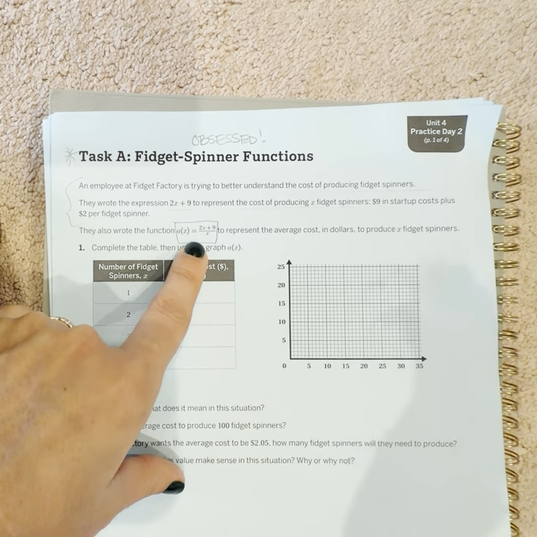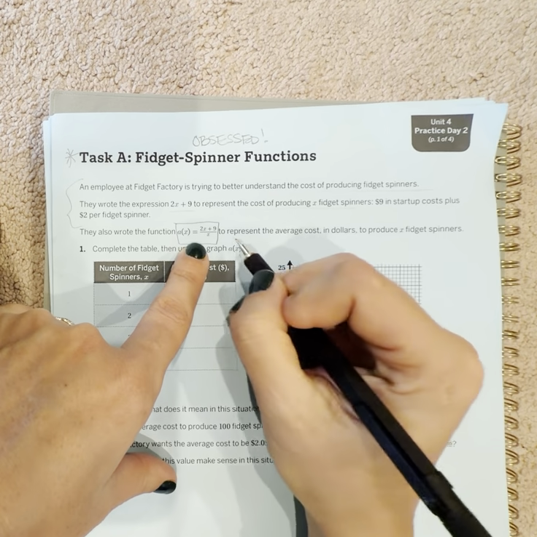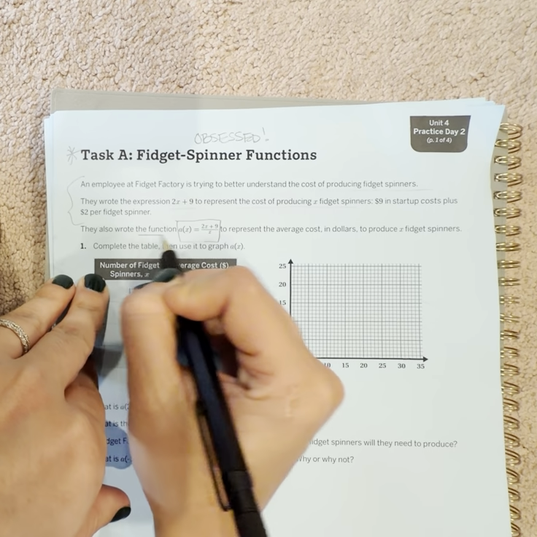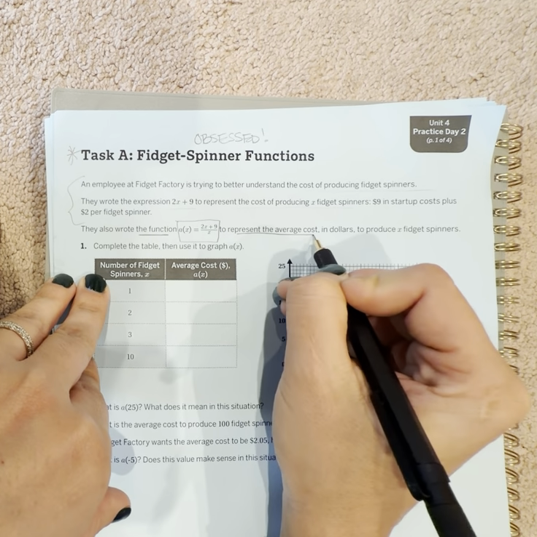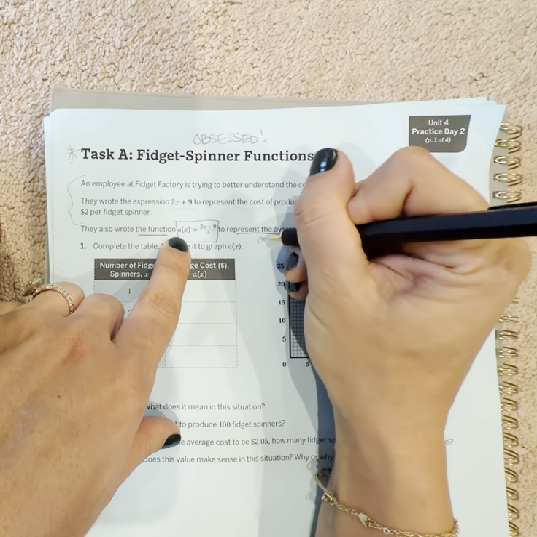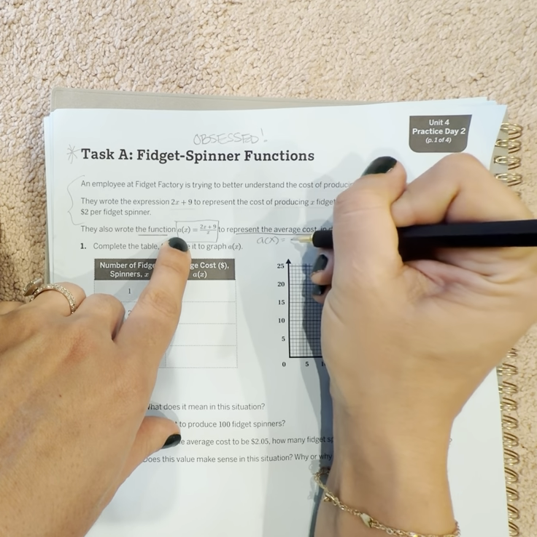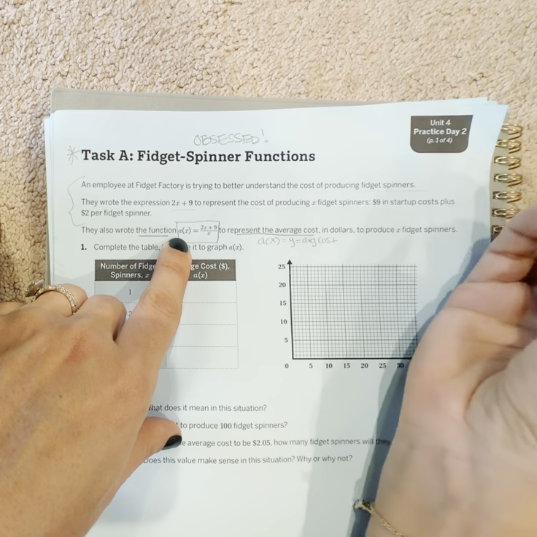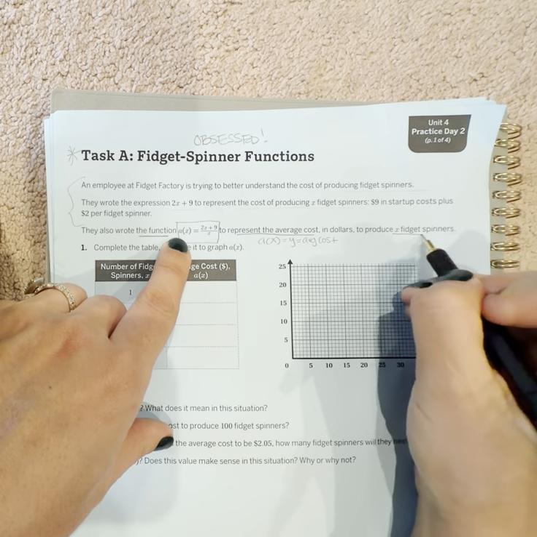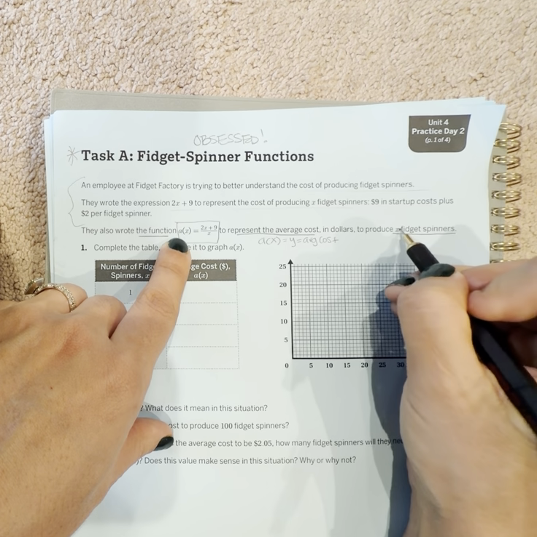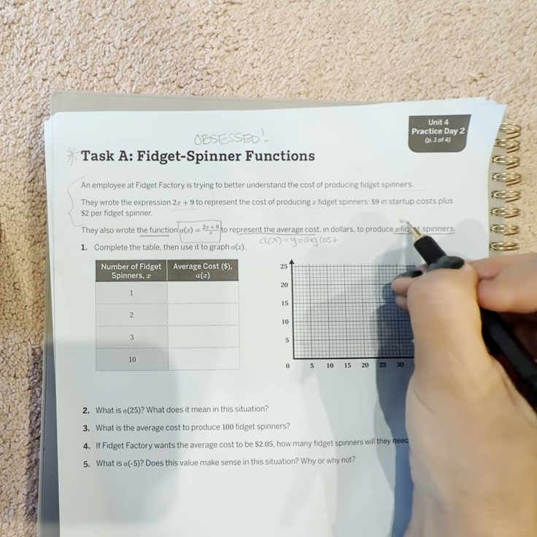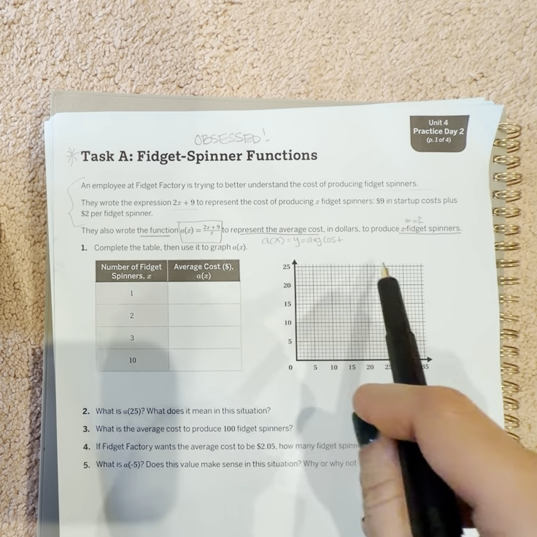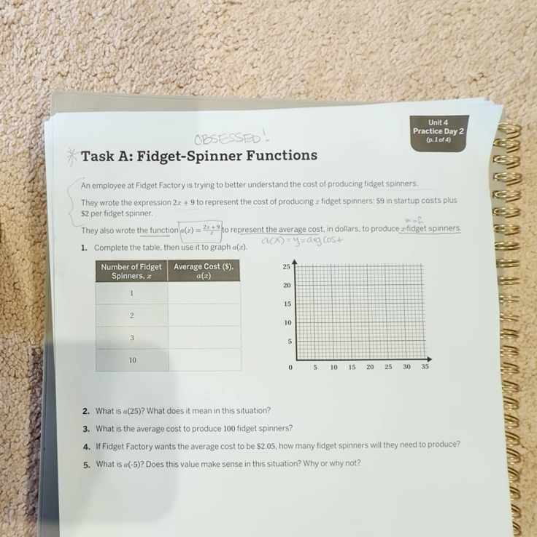The other thing we care about is to understand what is what. It represents, so you guys, look, what represents? The function represents the average cost. That means a of x, which, remember, is y, is average cost to produce x fidget spinners, that means x is number of fidget spinners. All right? So you guys, please, if you can read and identify and underline and label what's what, you're going to have such an easier time.